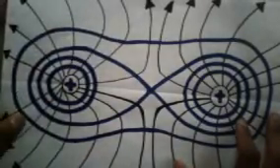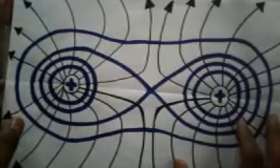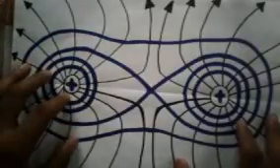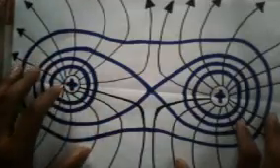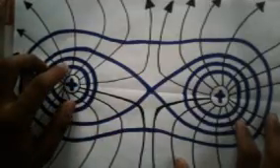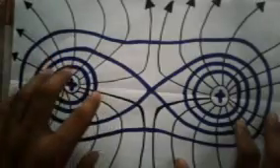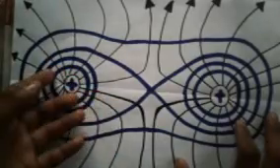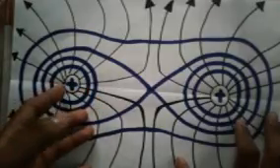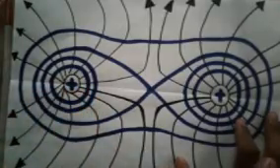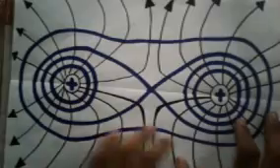In regions where the magnitude of E is large, the equipotential surfaces are close together because the field does a relatively large amount of work on the test charge in a relatively small displacement.